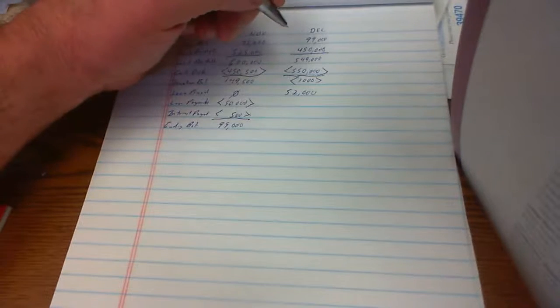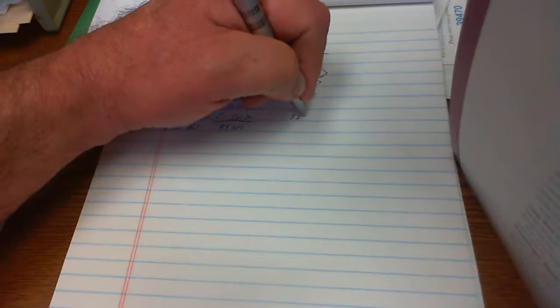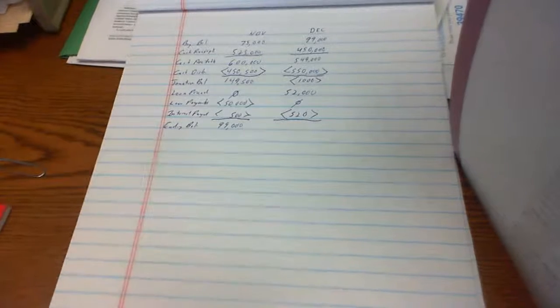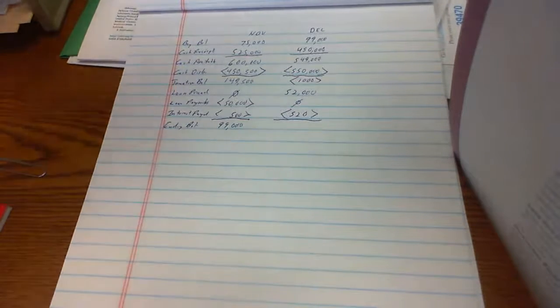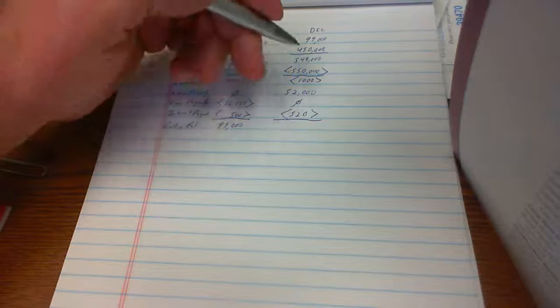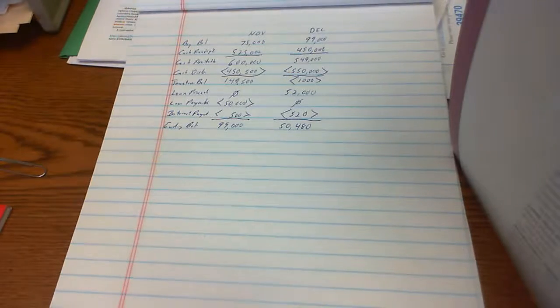So we're going to need 52,000 in loan proceeds. We're not going to have any loan payments this period, but we will have interest of 520. That's 1% of the 52,000. And when we add that all up, 52,000 minus 1,000 is 51,000, minus 520 is 50,480 for our ending balance.